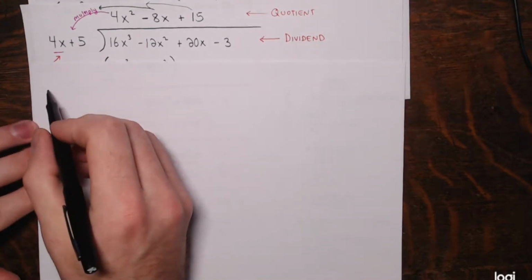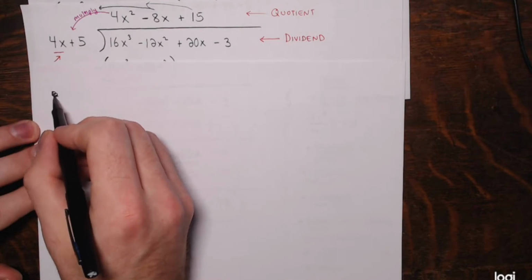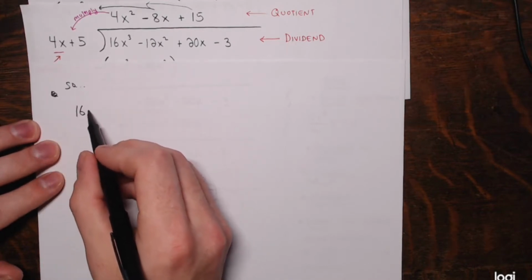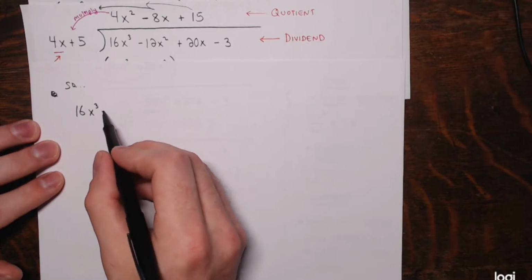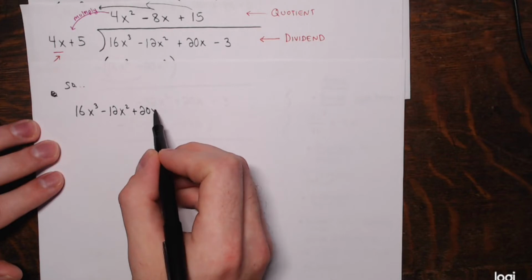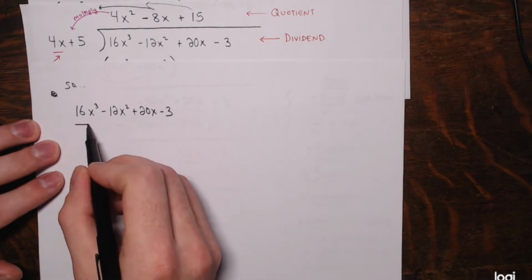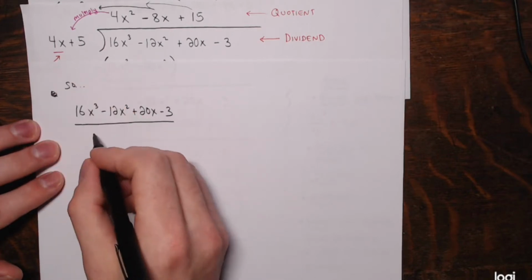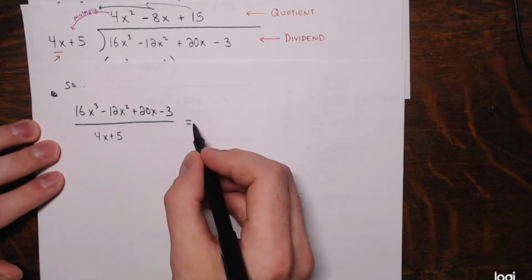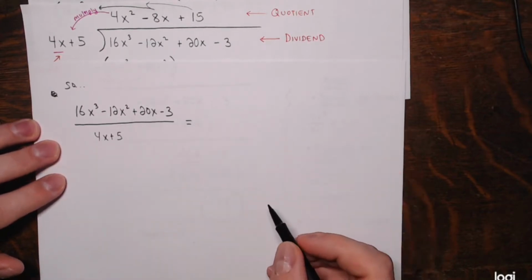We can say that 16x cubed minus 12x squared plus 20x minus 3 divided by 4x plus 5, that fraction there is equivalent to the following expression.